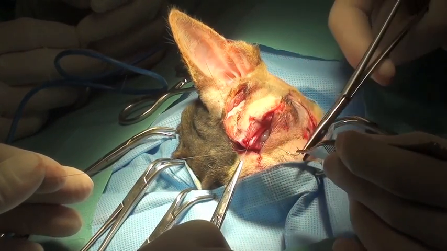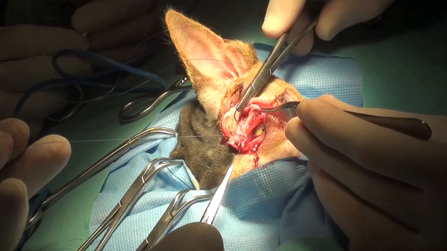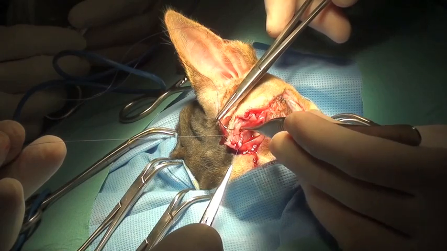The intraoral mucosa from the lip flap is sutured to the conjunctiva to reconstruct the mucous membrane.